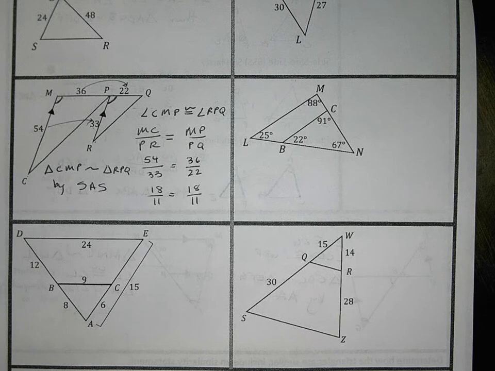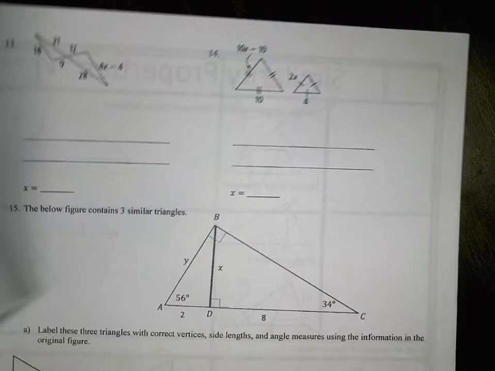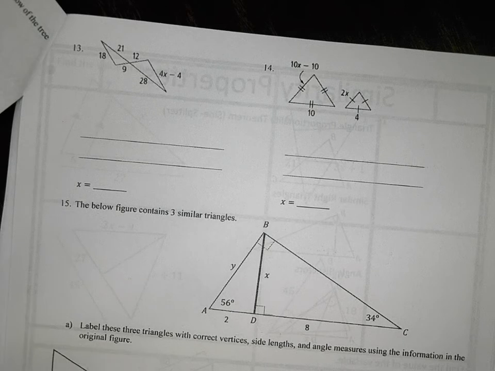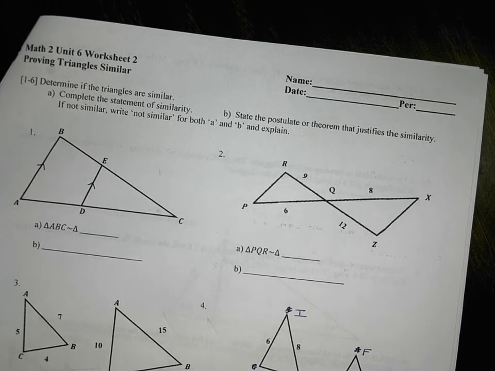All right, your job this weekend is to do 1 through 14. You guys can do it. I have faith in you.